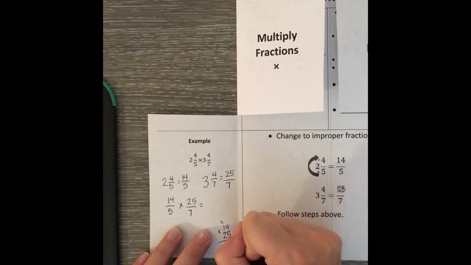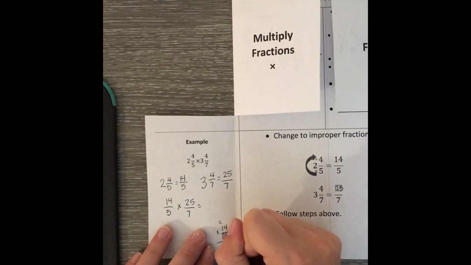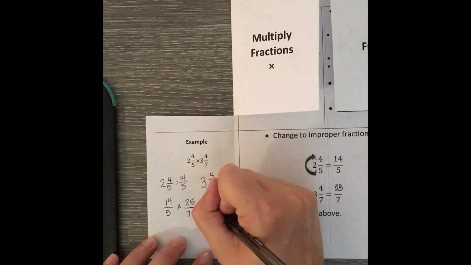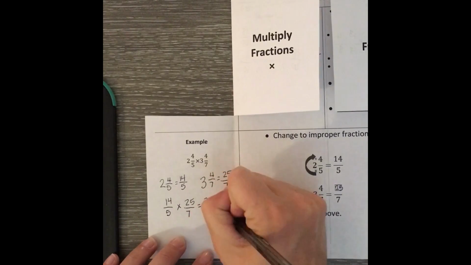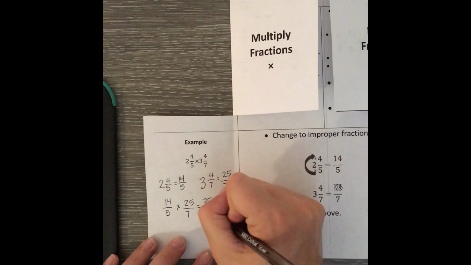Plus 2 is 7. Carry your 0. 4 times 2 is 8. 2 times 1 is 2. So 350 is what we should have gotten. 350 over 5 times 7 is 35.